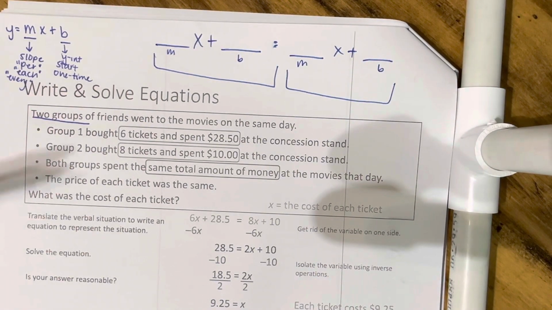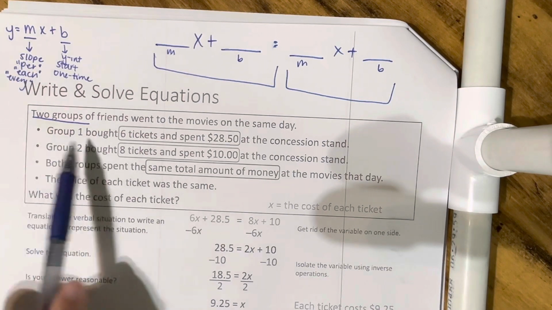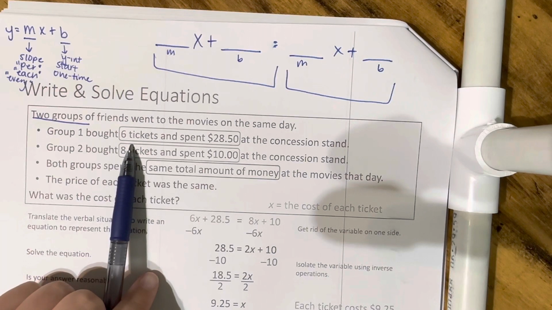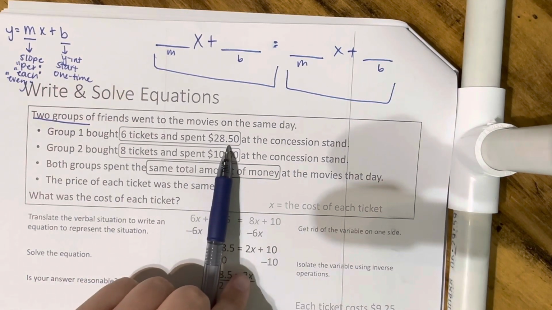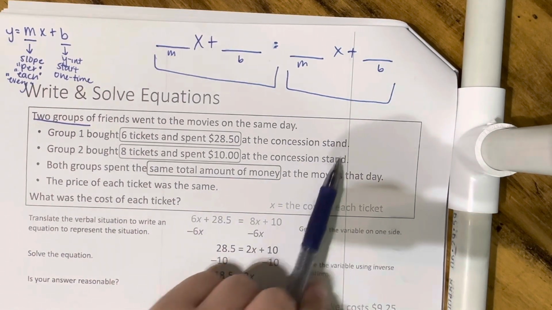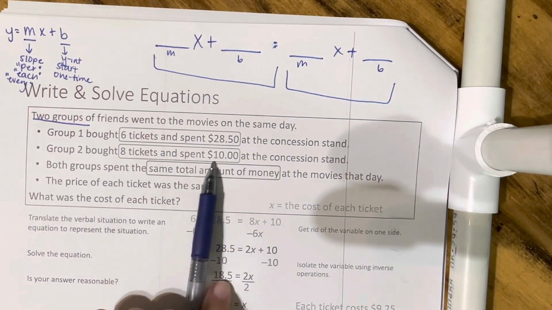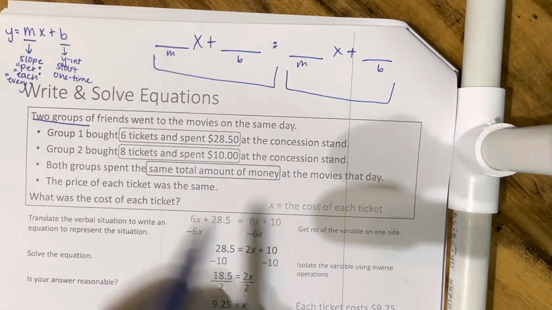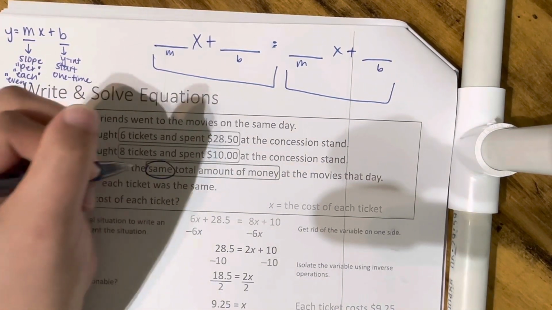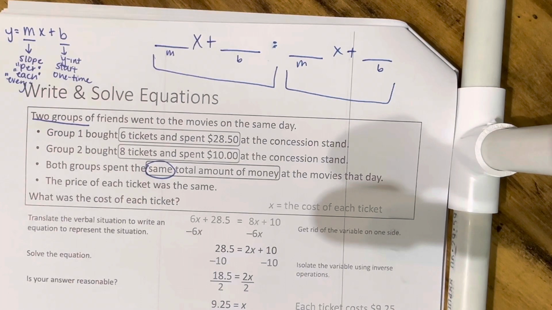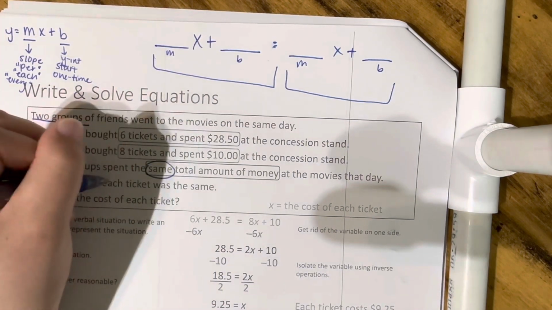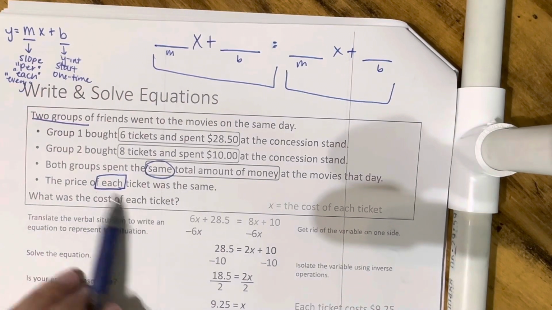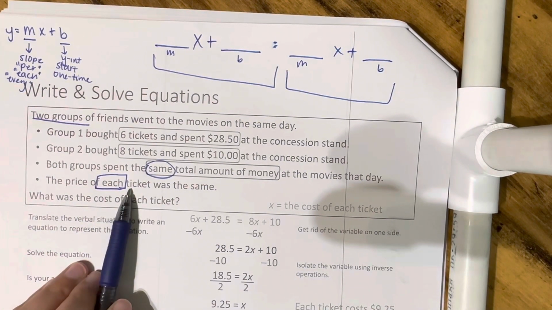So let's look here. Two groups of friends went to the movies on the same day. Group 1 bought 6 tickets and spent $28.50 at the concession stand. Group 2 bought 8 tickets and spent $10 at the concession stand. Both groups spent the same total amount of money. So the same, that means it's equal. The price of each ticket. This one was a little bit confusing because they said the each at a different spot, but the each is telling me they're talking about the number of tickets.